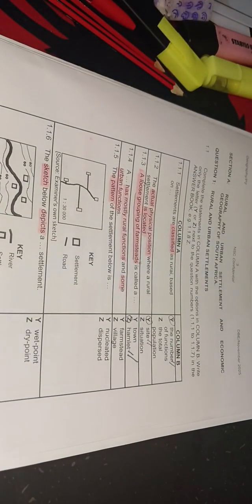Which one has mostly rural functions and some urban functions? Remember, when we are looking at our settlements, be it rural or urban, we have said that rural has more of farm and village, while urban has more of your towns and cities. So what we have now is mostly rural functions and some urban functions. If you look at the two, you'll see the farmstead is predominantly rural. So the answer there is what? 1.1.4 is Z, which is a village. That will be your answer there, a village.